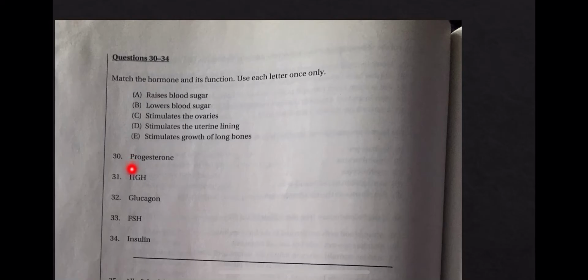Progesterone. Question 30. Progesterone is responsible for which of those? D. Stimulates the uterine lining.